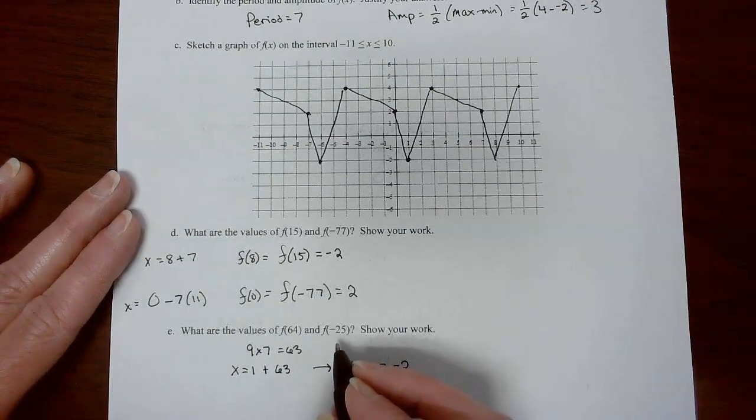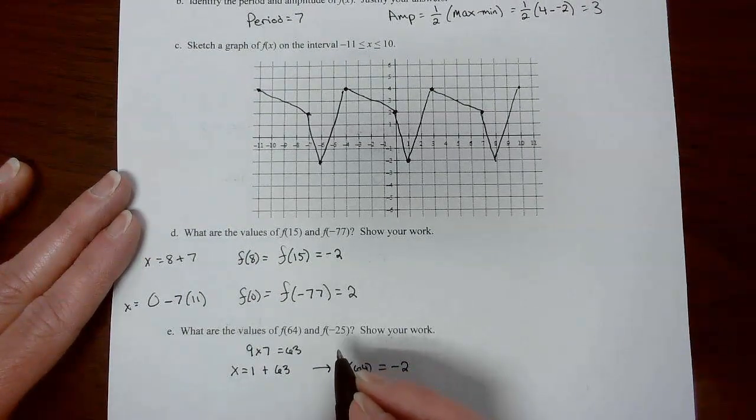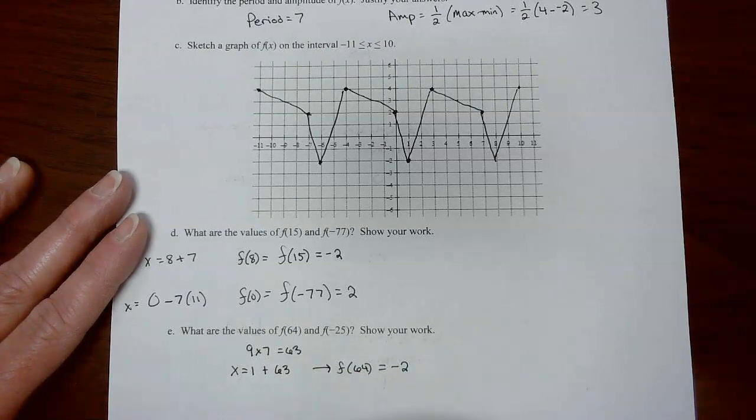Negative 25. Okay, so negative 25 is not a multiple of 7, but negative 21 is. So negative 3 times 7 gives me negative 21.